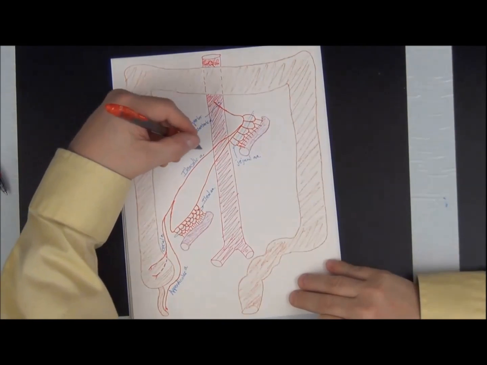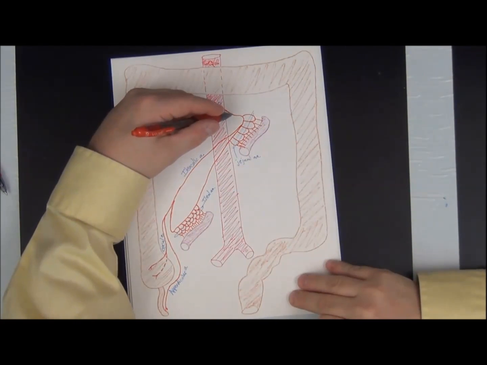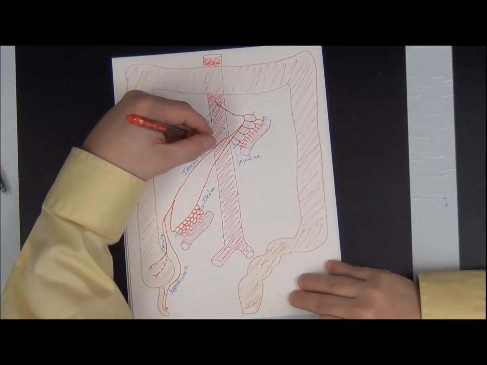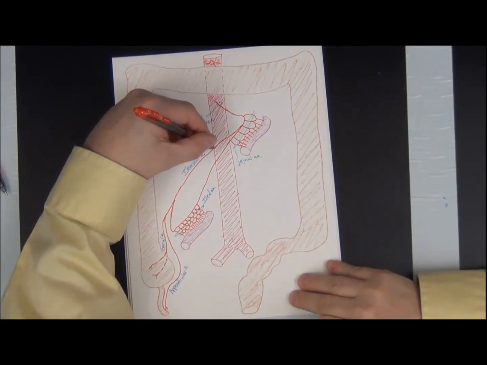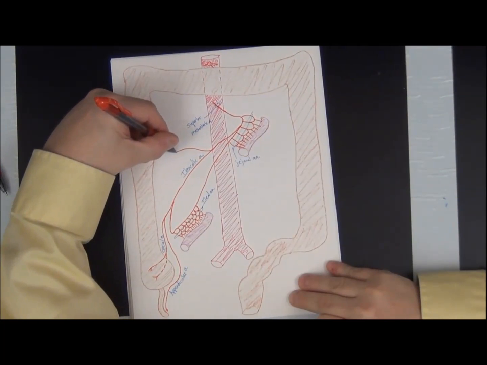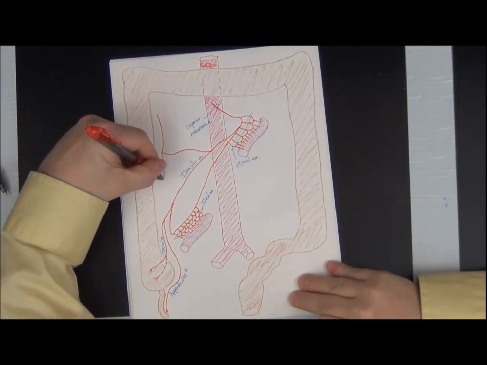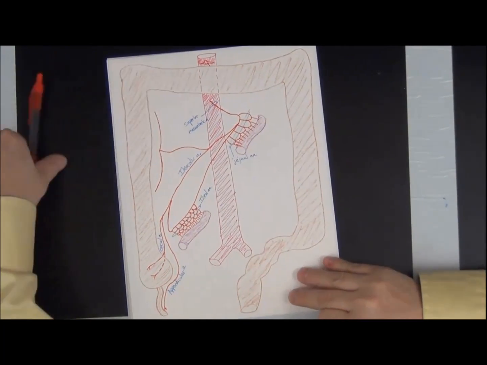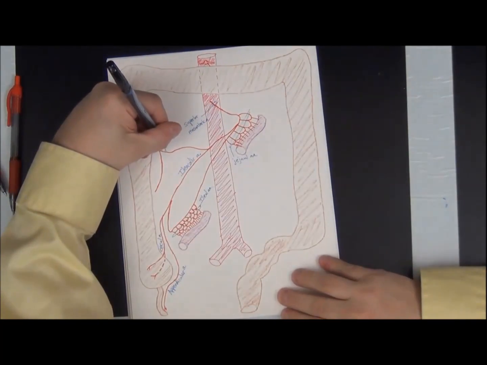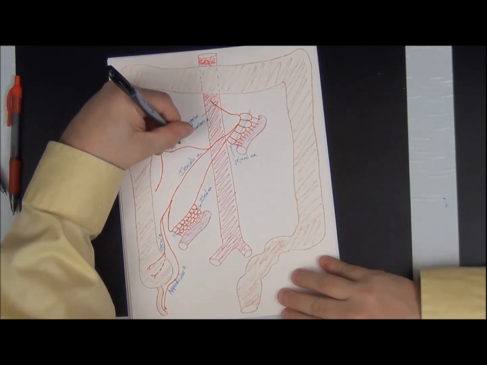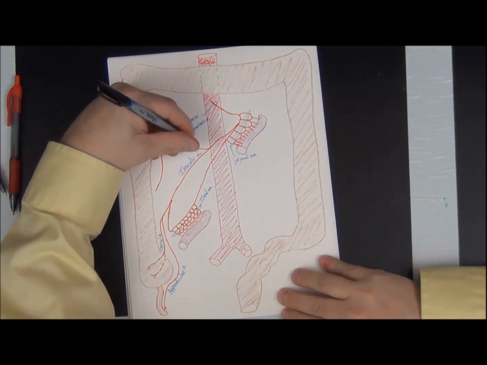Now after that, we have a branch that can come off either the superior mesenteric separately, or maybe branch off the ileocolic, but where it goes determines what it is. And where this one goes is to the ascending colon. And this is called the right colic artery.